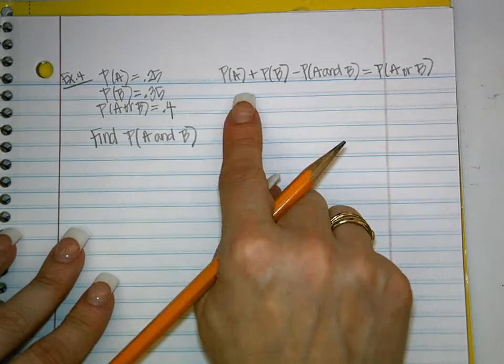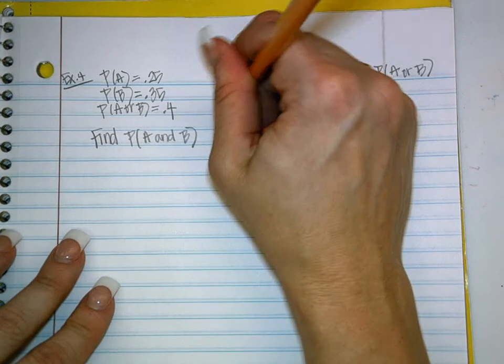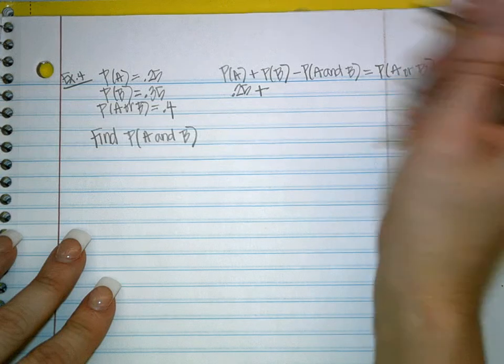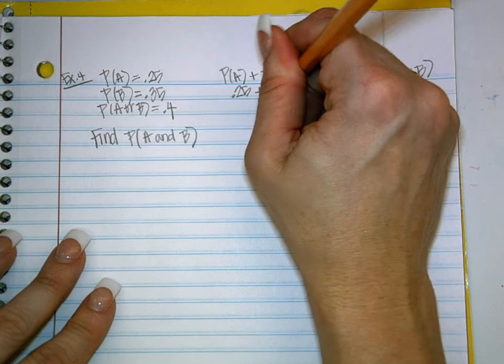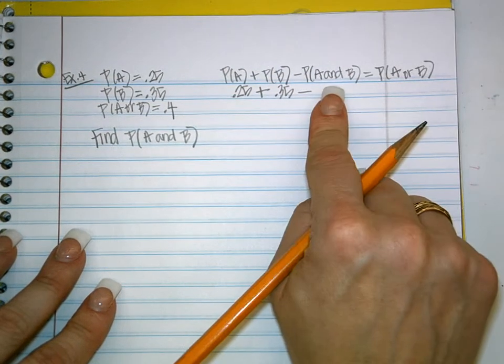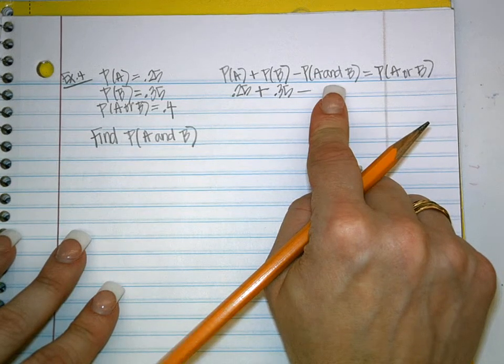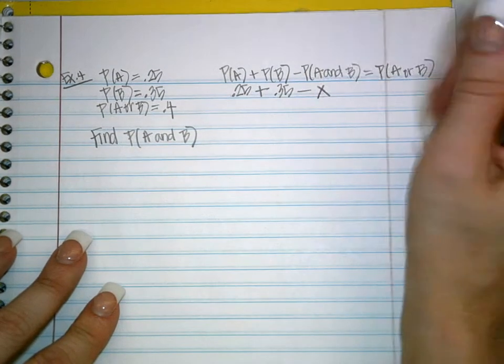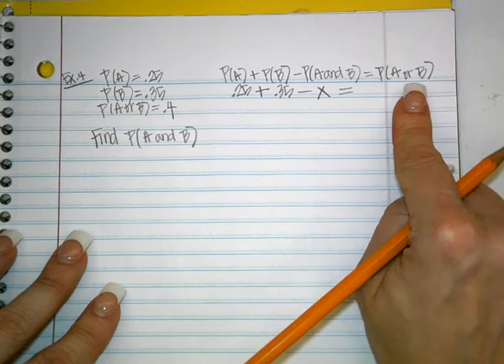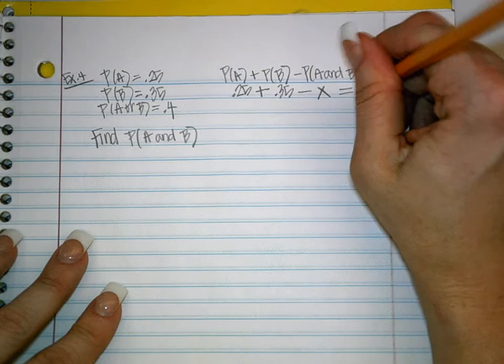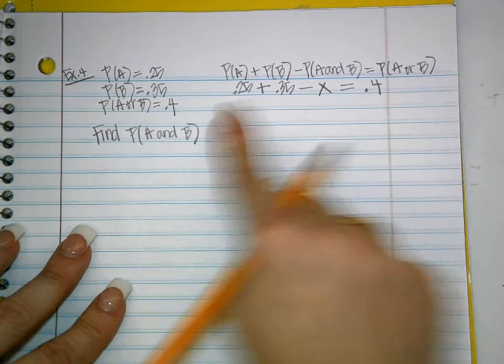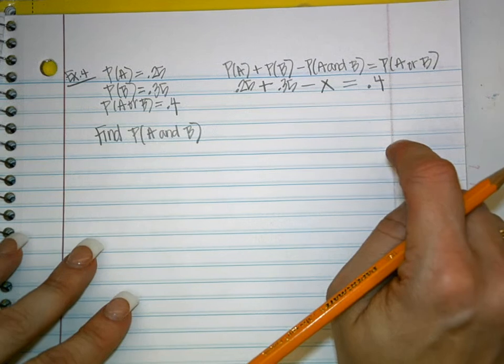So the probability of A is 0.25 plus the probability of B is 0.35 minus the probability of A and B. Do I know that yet? That's what we're solving for, so I'm going to put in an X. Equals A or B is 0.4. So you're not always just plugging in on the left side, and that's okay.